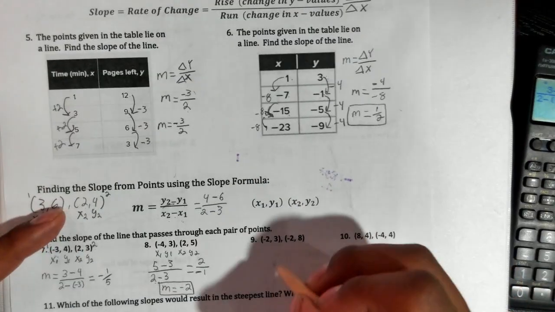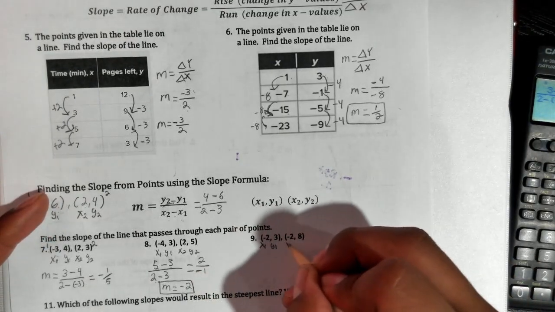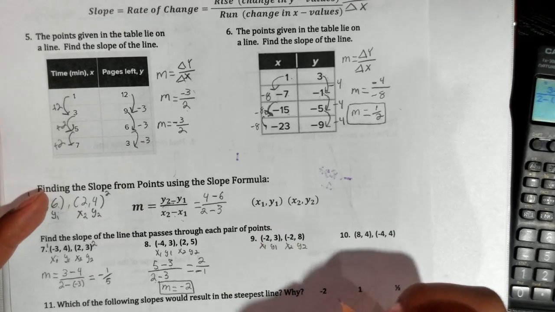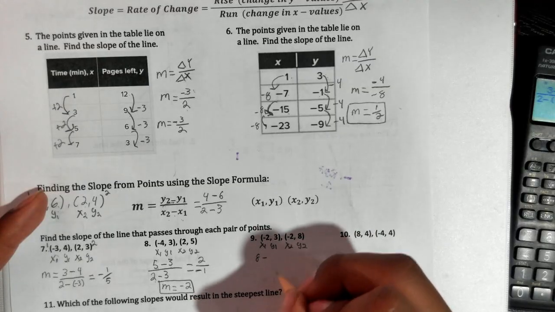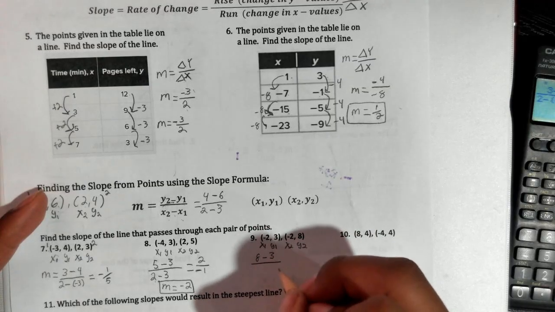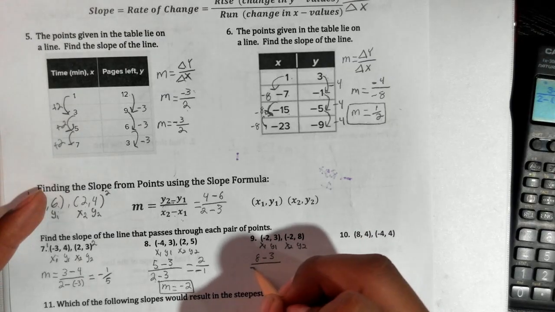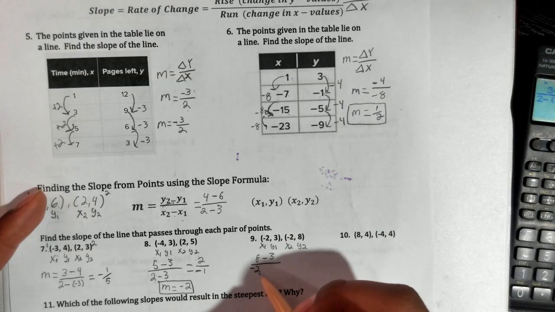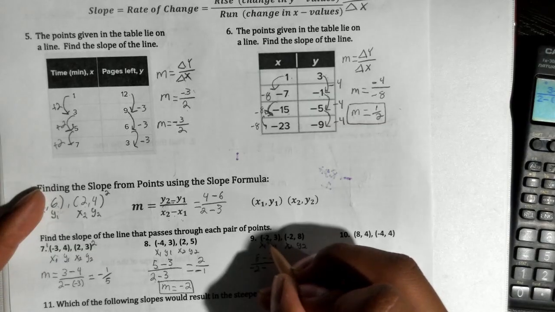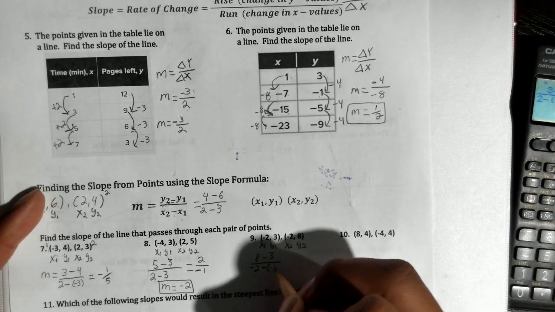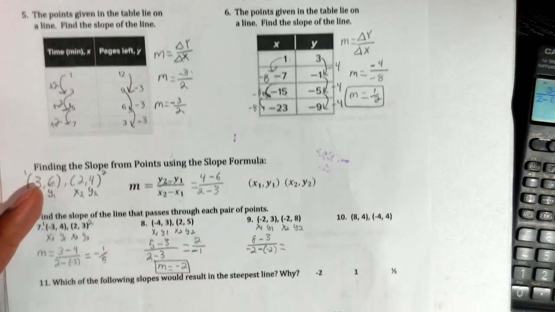Number 9, same thing. Going to label my points, x of 1 and y of 1, x of 2, y of 2. Y of 2 goes first, so 8 minus y of 1, which is 3. And then I have negative 2 at x of 2, so I'm going to put negative 2. Since it's at the beginning, I'm not going to put it in parentheses. But notice that the x of 1 does have a negative 2, and to not get it confused with my other negative, I am just going to put that one in parentheses.